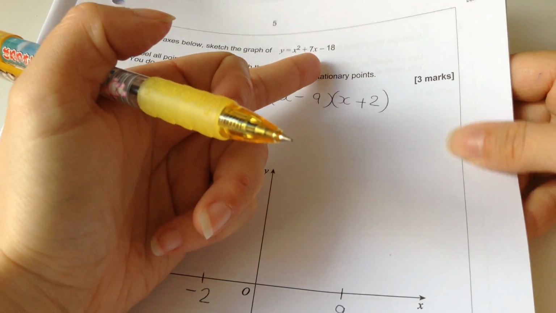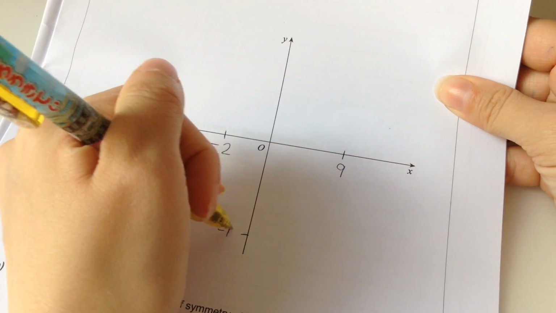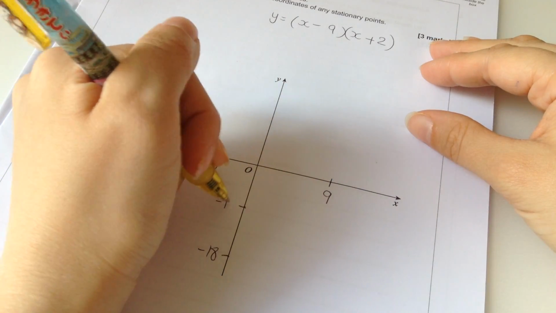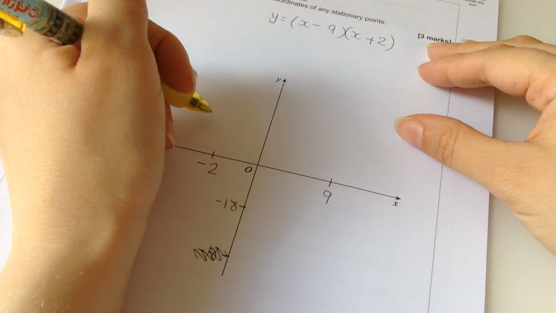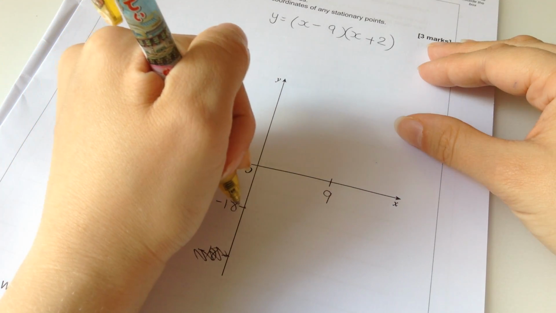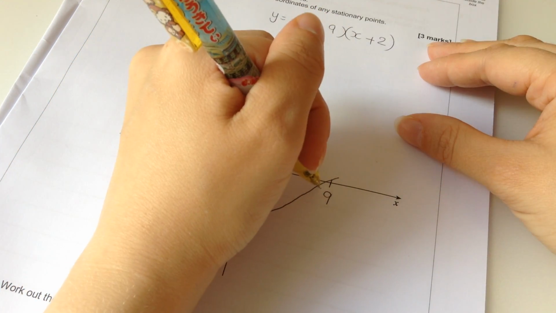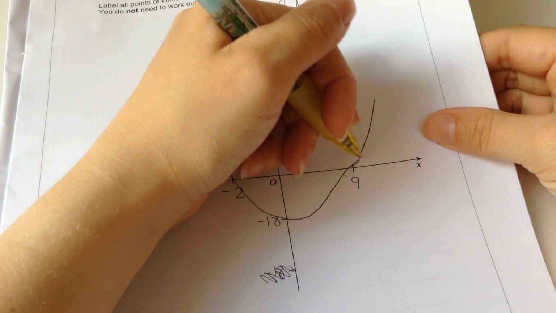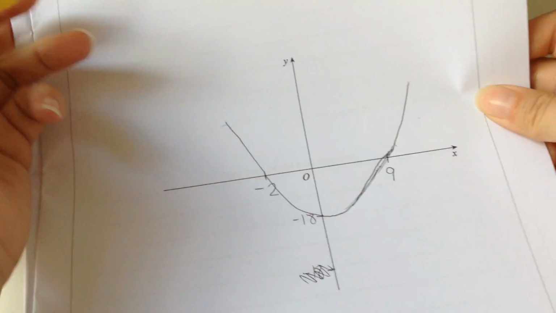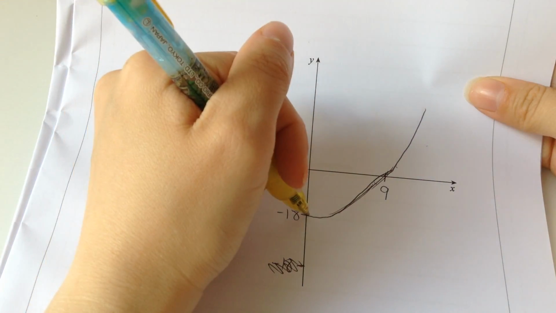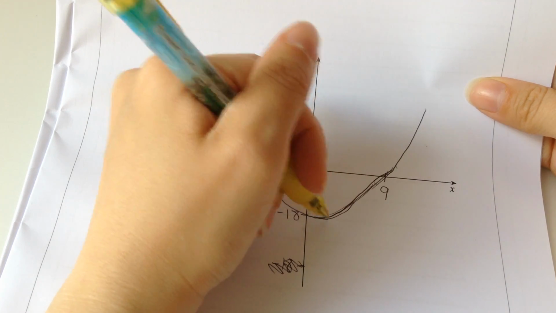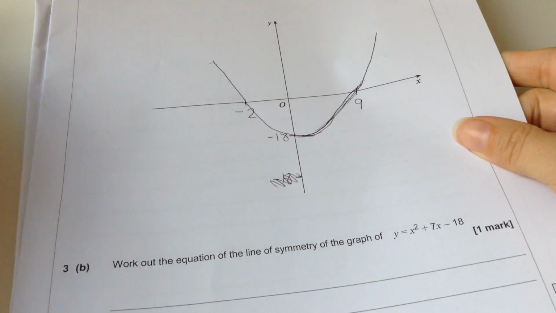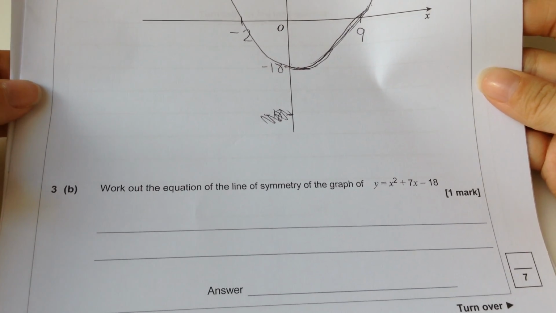The intercept is minus 18. So it's going to be a bit tight. I should put minus 18 a bit higher up. Yeah, let's pretend that looks like a parabola. There you go. Yeah, something like that. The minimum point would be over here, not here. Just kind of like down there. Something like that. Oh, work out the equation of the line of symmetry.